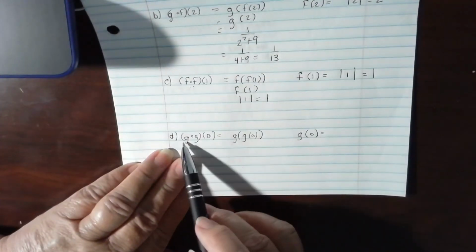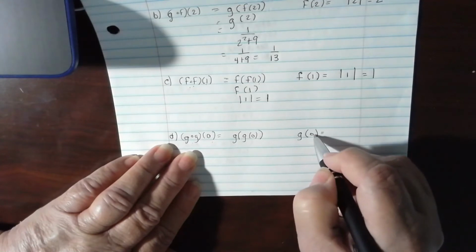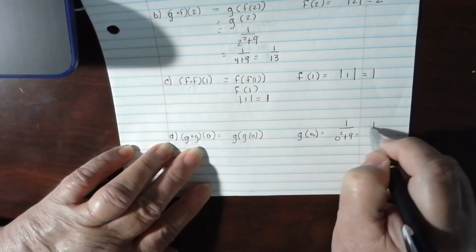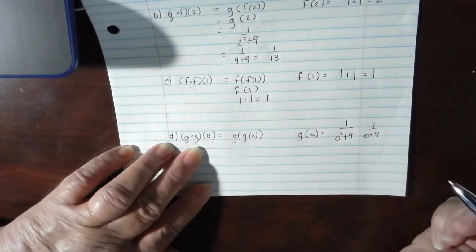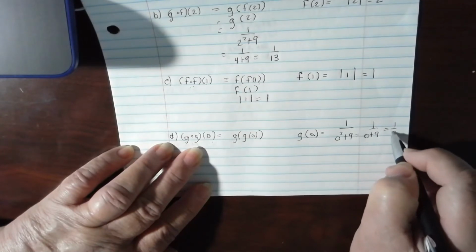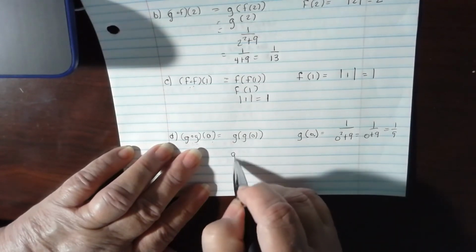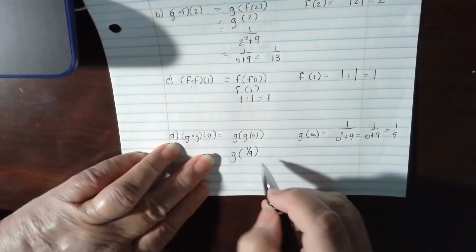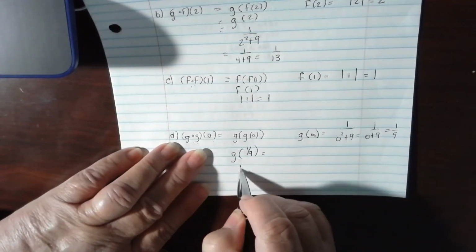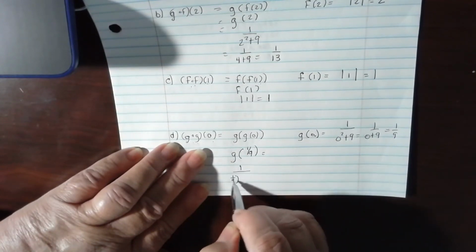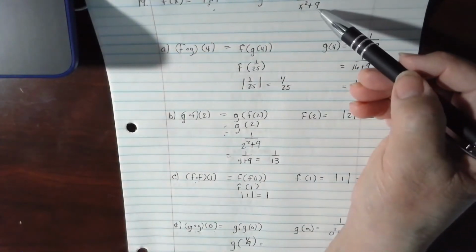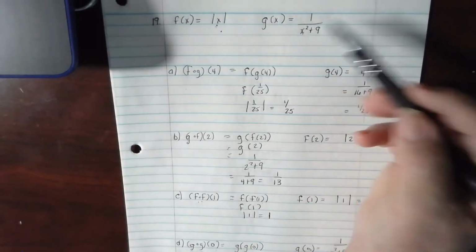Part D. g of 0. So I put 0 in the place of the x. You get 1 over 0 plus 9, which is 1/9. Now I find g of 1/9. So that's going to be 1 over 1/9 squared plus 9. I took the 1/9 and put it right here in the place of the x.